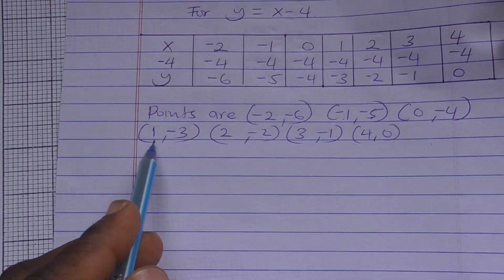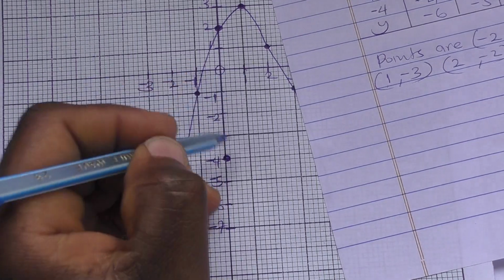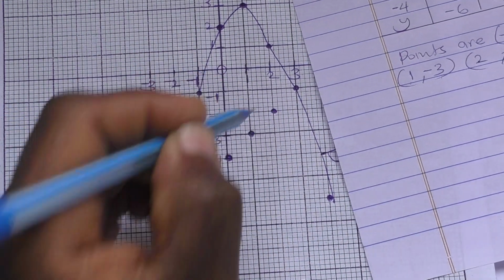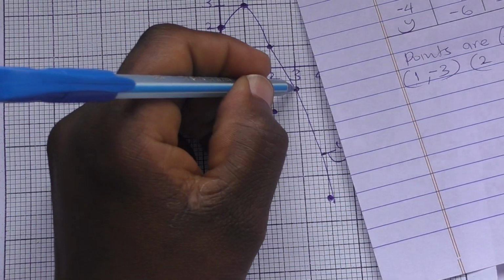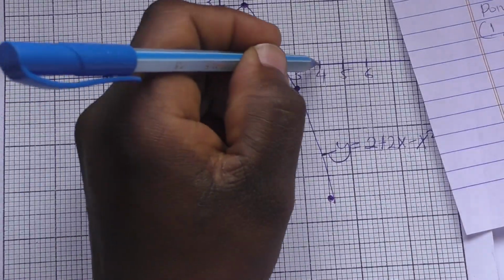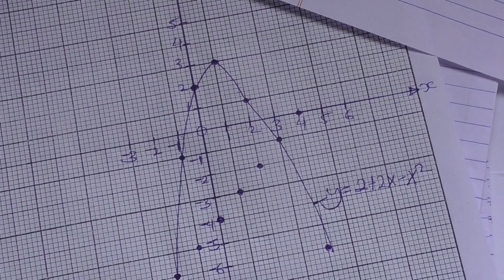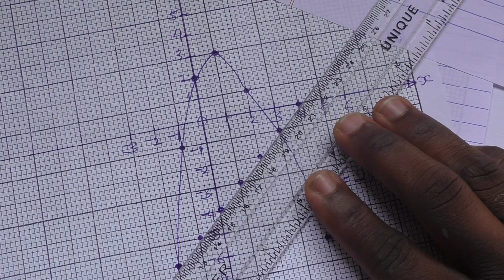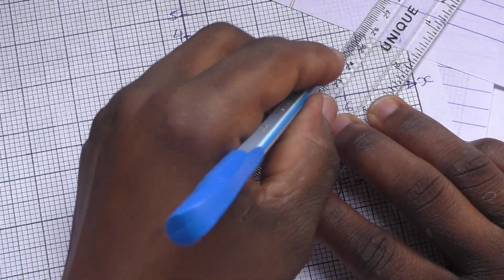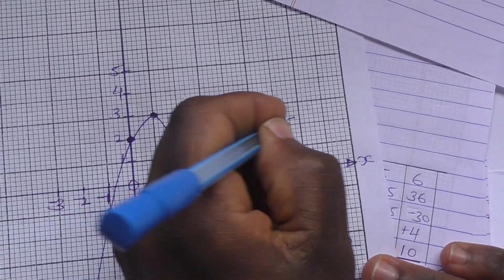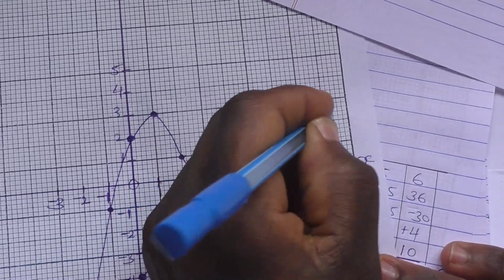We shall have (1, -3). (1, -3) is here. We shall have (2, -2). (2, -2) is here. We shall have (3, -1) is there. And lastly we have (4, 0). So (4, 0) is here. Then since it is a line, we expect them to be in a straight line, and we connect the already plotted points. So this is our line y equals x minus 4.